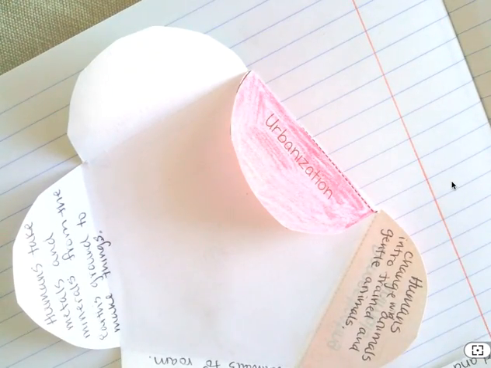All right, so manufacturing is when humans make large quantities from natural resources.